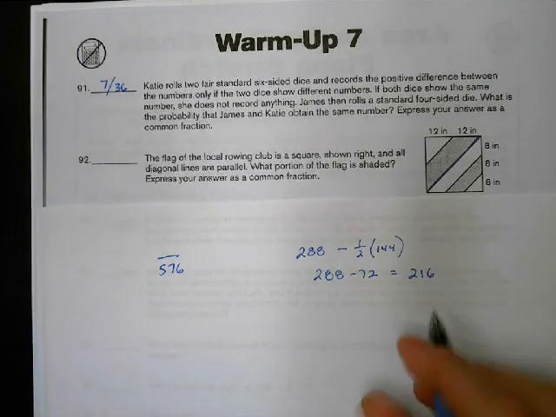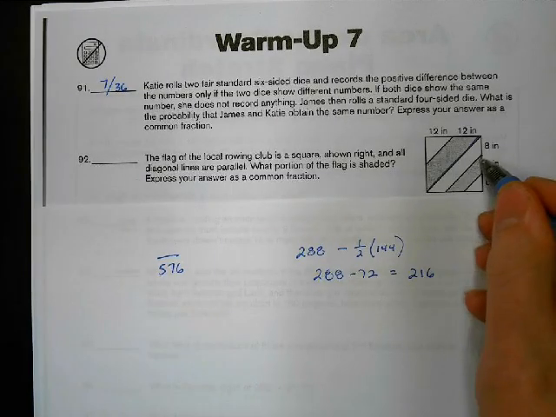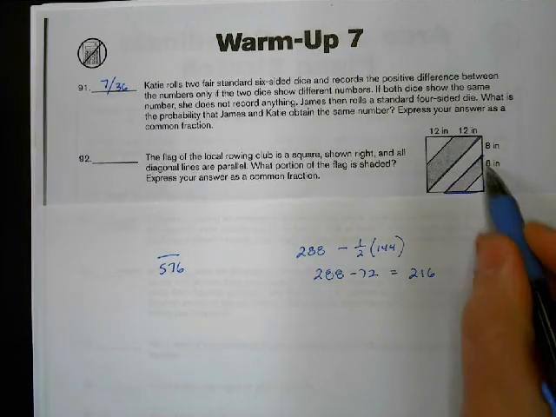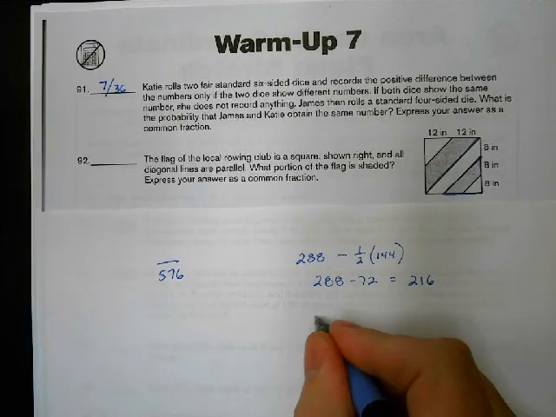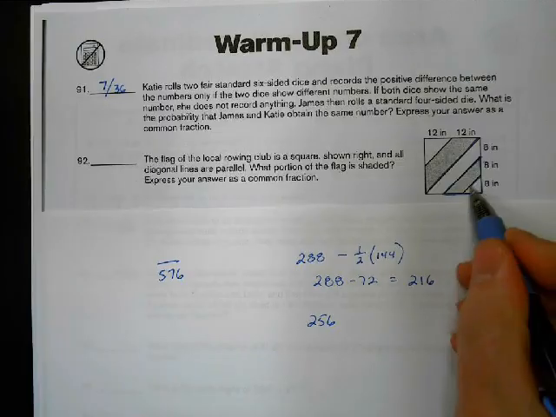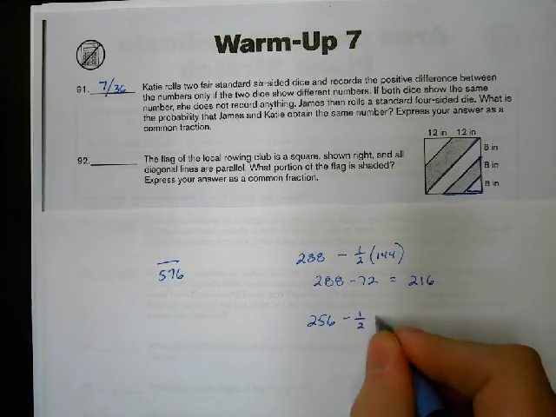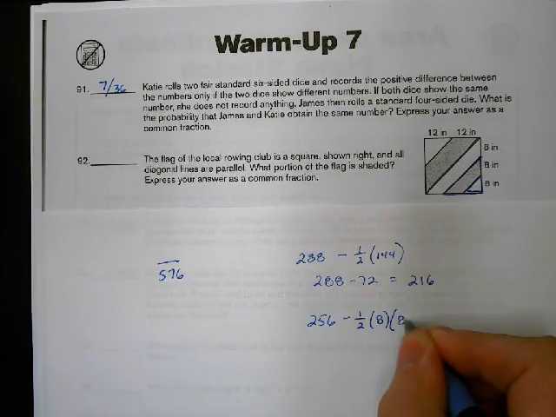All right, on this bottom section here, I'm only going to look at this triangle here. The total area of that would be 16 times 16, which is 256. And I'm going to subtract out the non-shaded section, which would be 1/2 of 8 times 8. So half of 64 is 32.